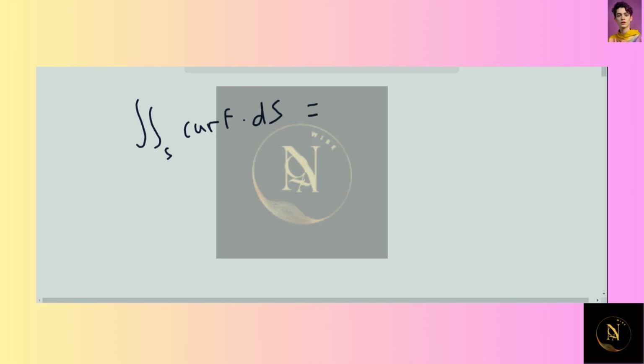We know that this can actually be rewritten as the integral over C of F dot dr. So what we're going to do is take our r, which we can find from the surface.